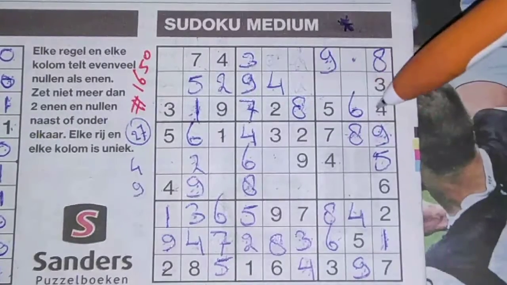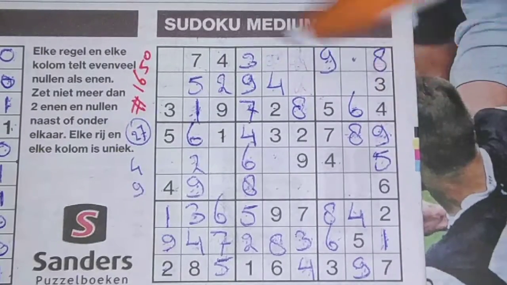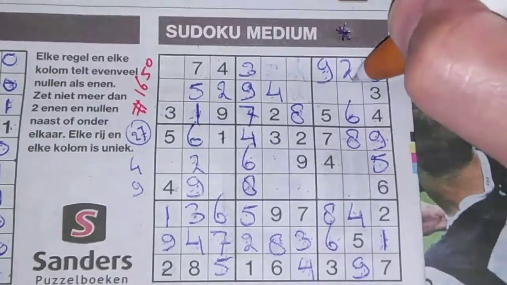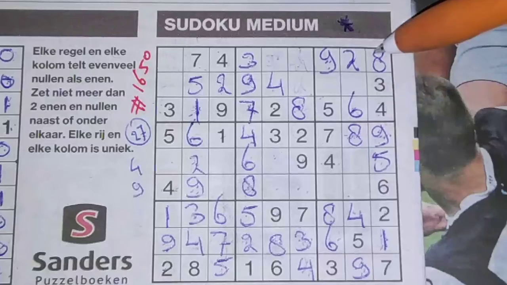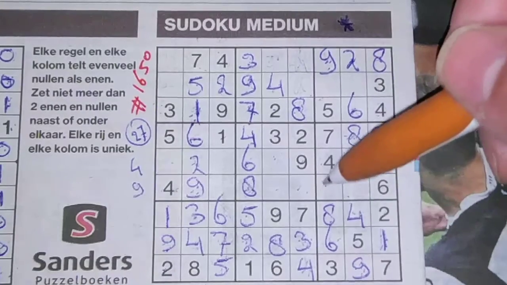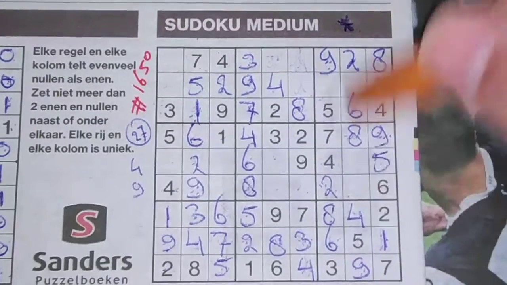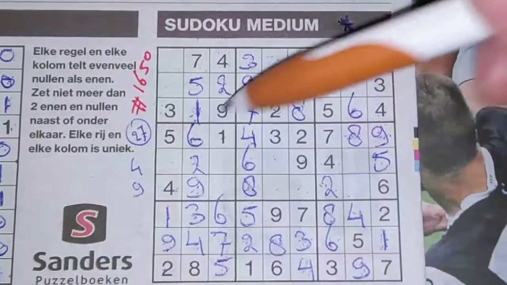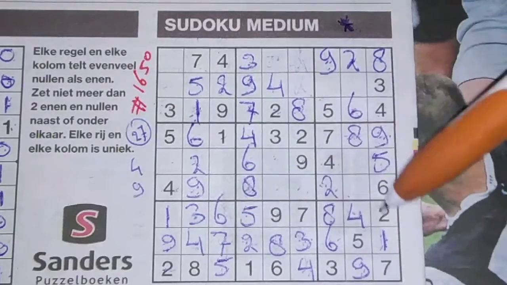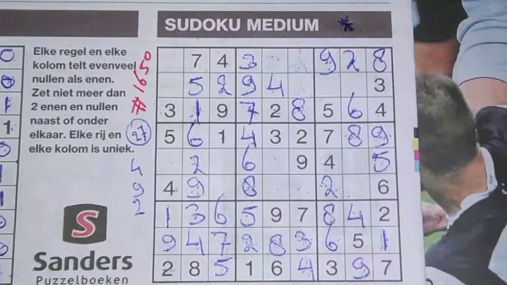2 in the 3rd row, 2 in the 2nd row, so in the 1st row. The only place for the 2 should be there. 2 in the last column, 2 in the column next. So in that column, the only place for the 2 should be there. And all the 2s are used. I can see digit number 3.